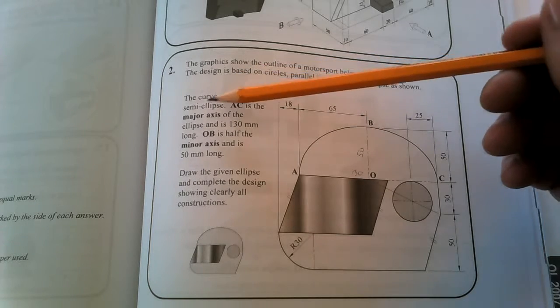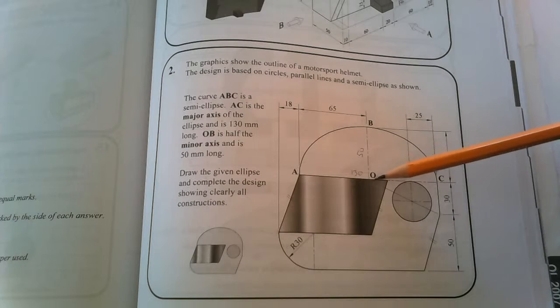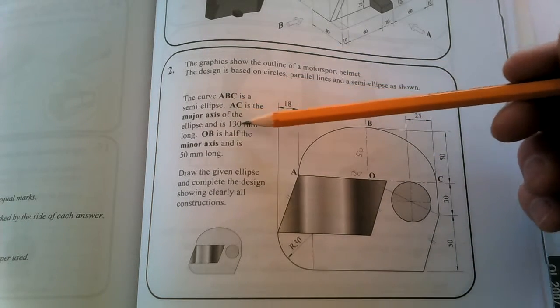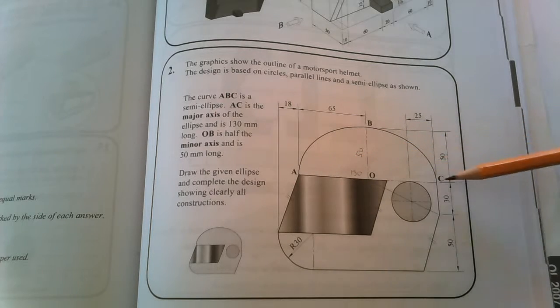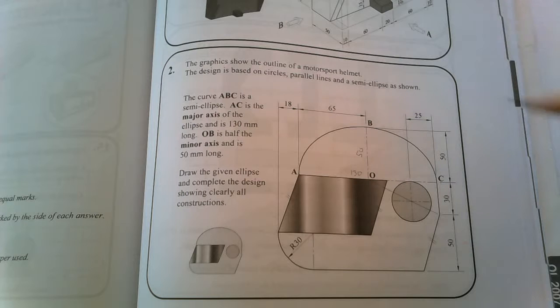The curve ABC is a semi-ellipse, so A to C is our major axis, and O to B is half our minor axis, which is 50 long, and the major axis is 130 long, so I'll write that in there. Okay, so what other problem solving have we here?